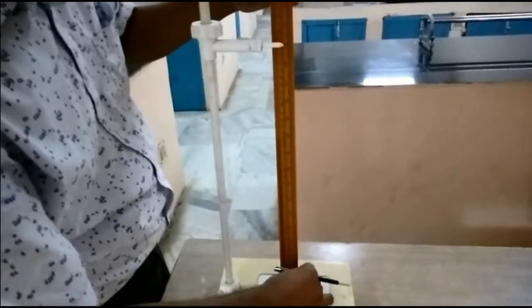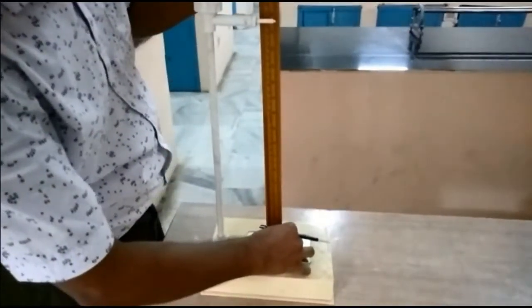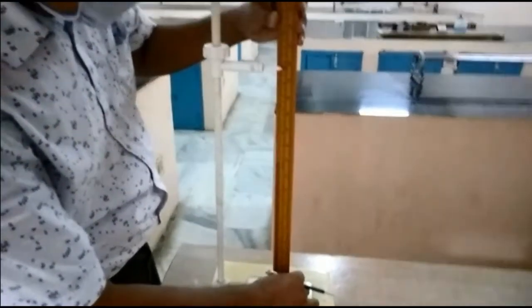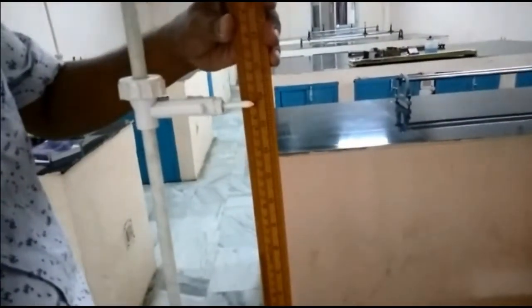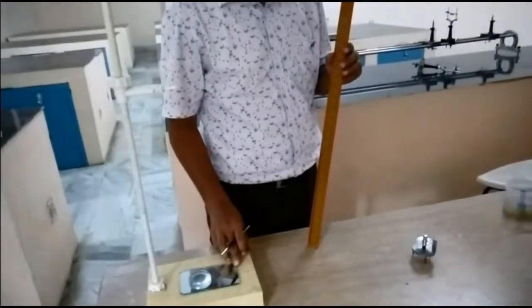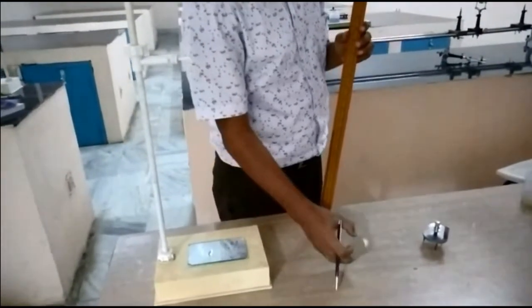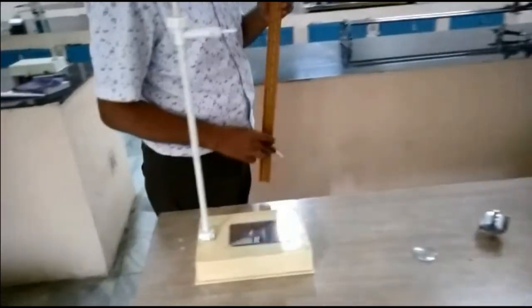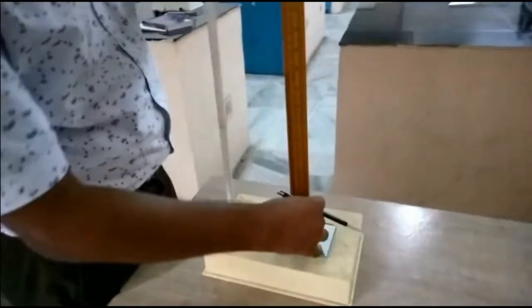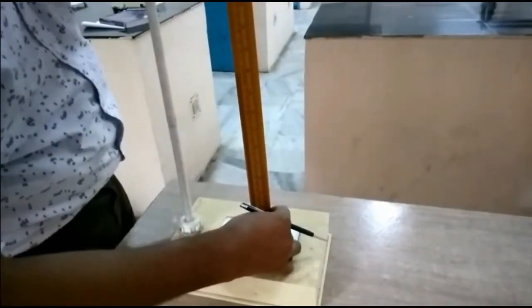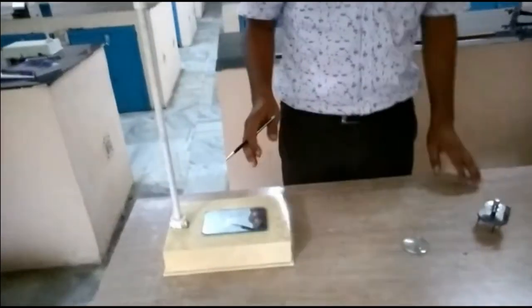convex lens, and simultaneously you have to measure again the distance between the needle and the top surface of this convex lens. So you should be very careful that there should not be any parallax error. Then you have to take out this lens, and again find out the distance between this needle and the surface of the plane mirror, and note down this value in your practical logbook.